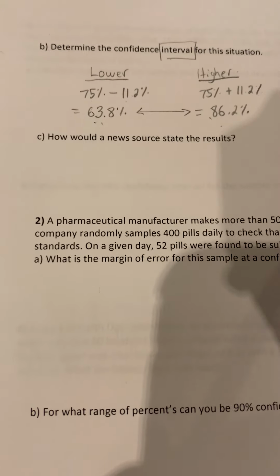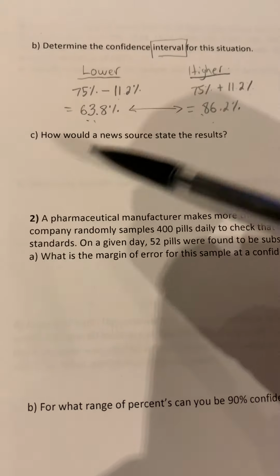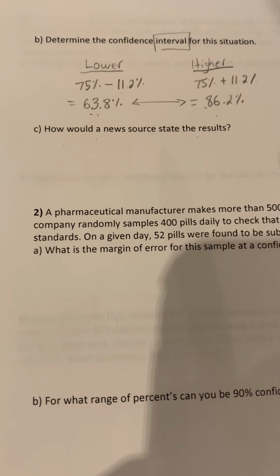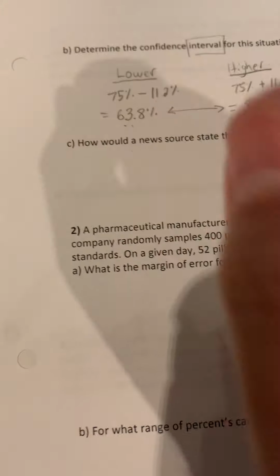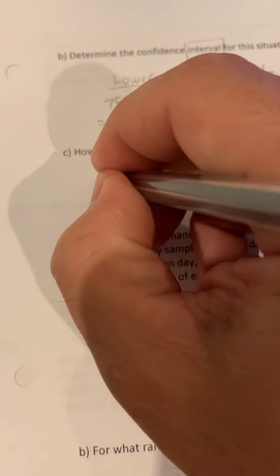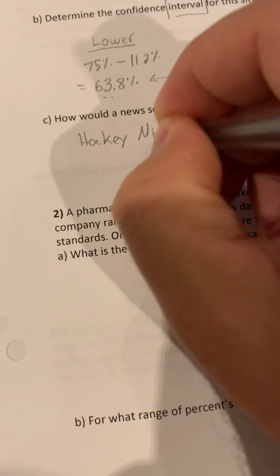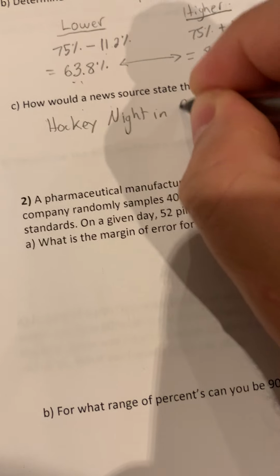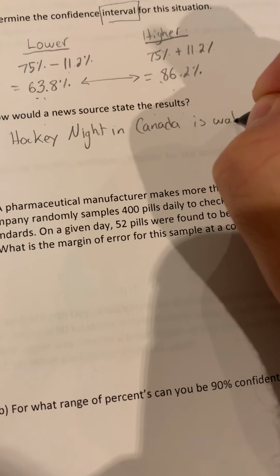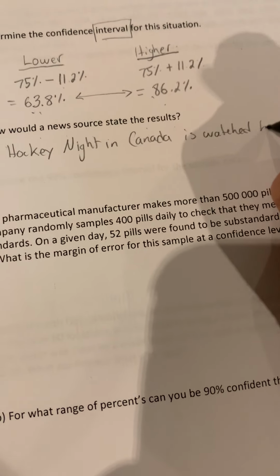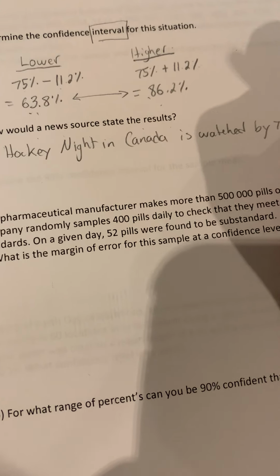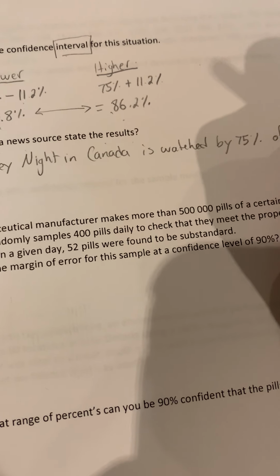So, okay, I'm going to explain what this means. So how would a news source state the results? Okay, so Hockey Night is watched by 75% of households.